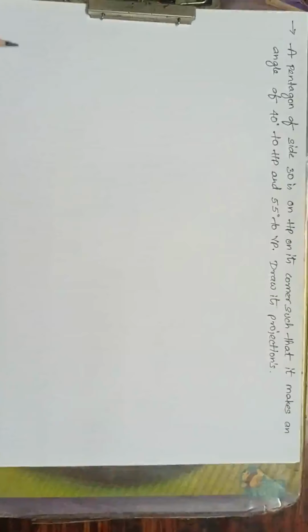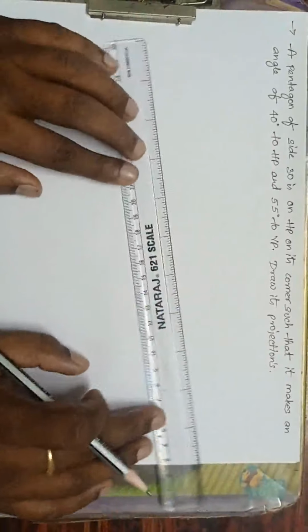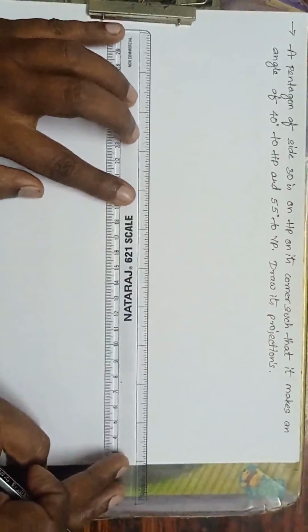Fine. Now I have to draw the pentagon now. Now what I will do? First draw the reference line XY.